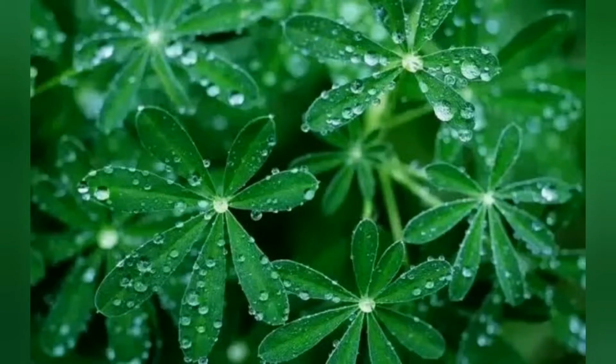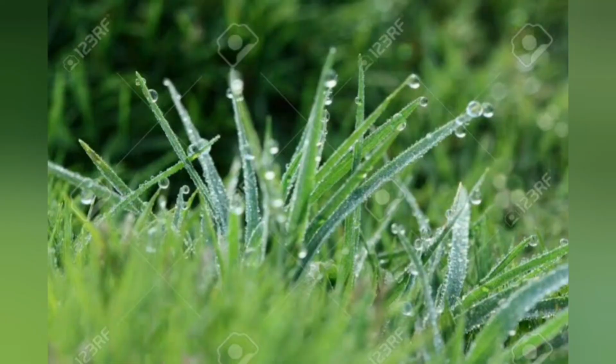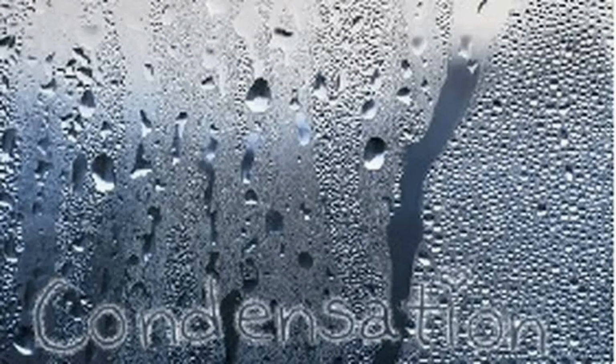You would have seen some water droplets on the plants during winter in the morning. In the winter, due to the cold weather, the water vapor in the air condenses to form its liquid form called dew. Condensation happens only when water vapor hits a cold surface.